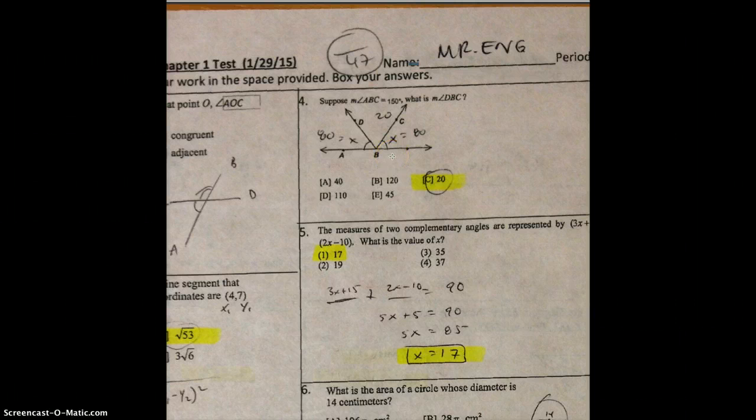What is the measure of angle DBC? So I know that... 60, 80. Oh, that's incorrect. That should have been 100. Okay, I'm going to throw this question out, meaning I need to go back and collect your quizzes for this one, because it doesn't make sense. ABC should have been 100 degrees.